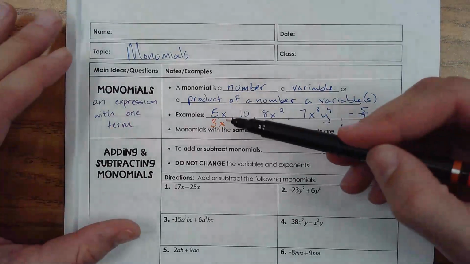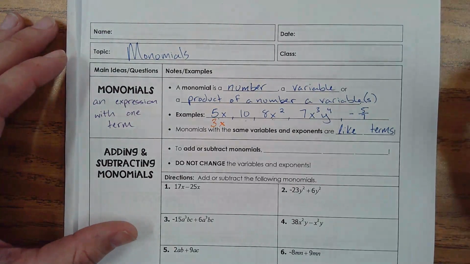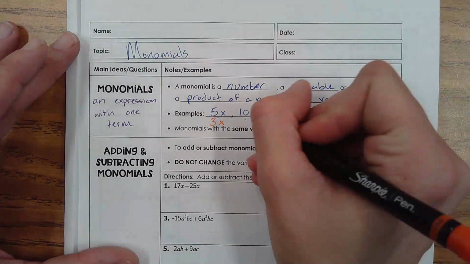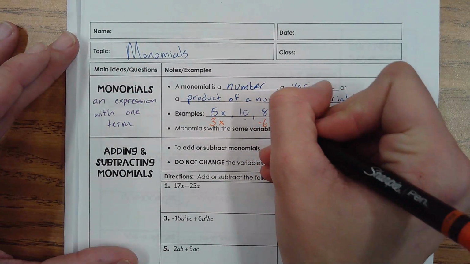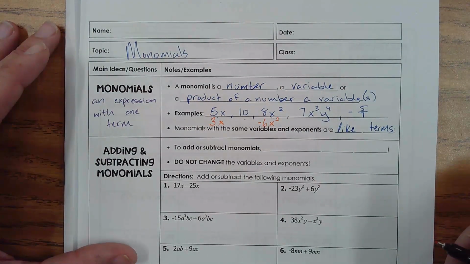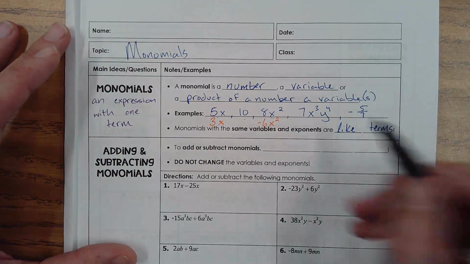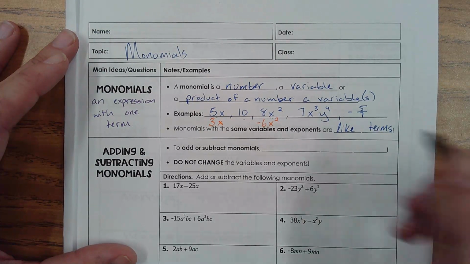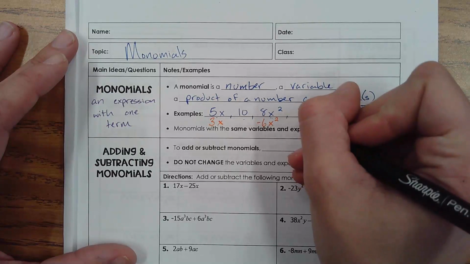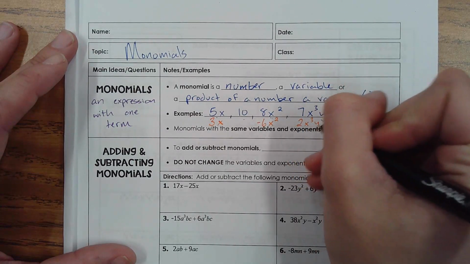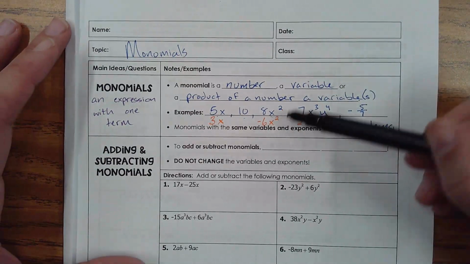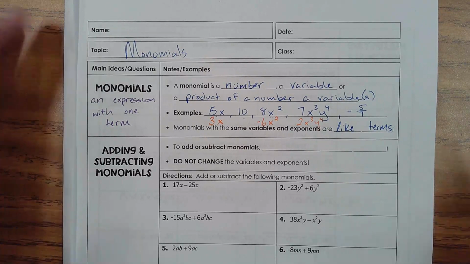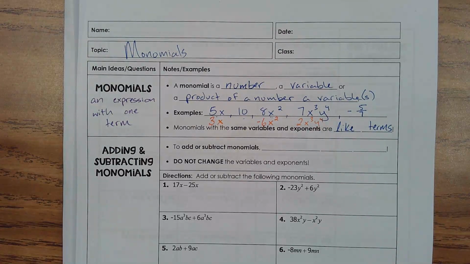Right? Same letter with the same exponents. A like term to 8x squared could be negative 6x squared. A like term to 7x cubed y to the fourth could be 2x cubed y to the fourth. So they have the same variable with the exact same exponent. So this is similar to what we did earlier in the year.